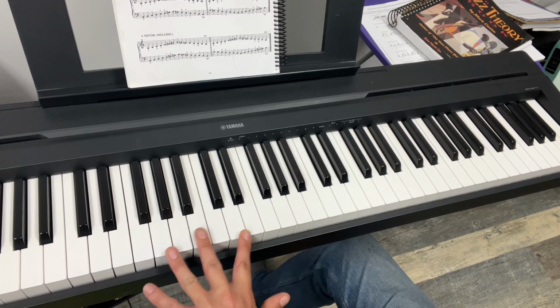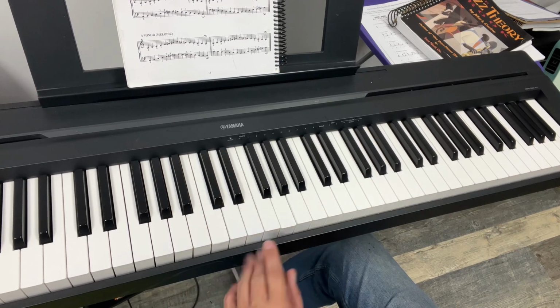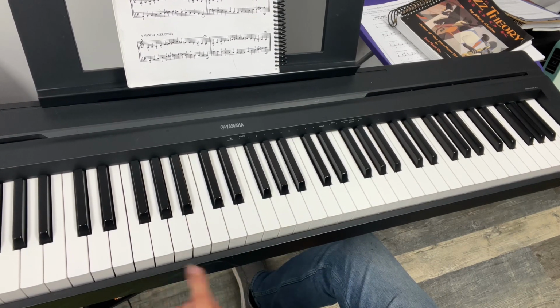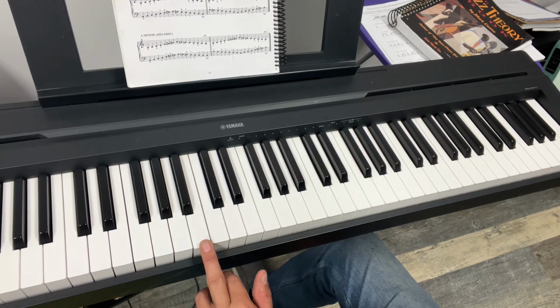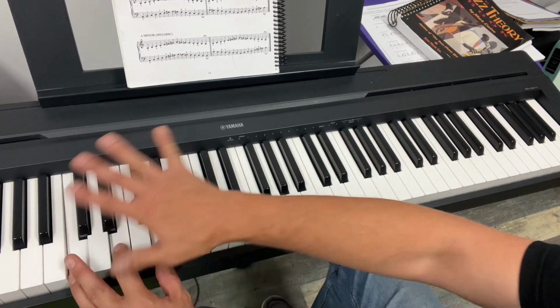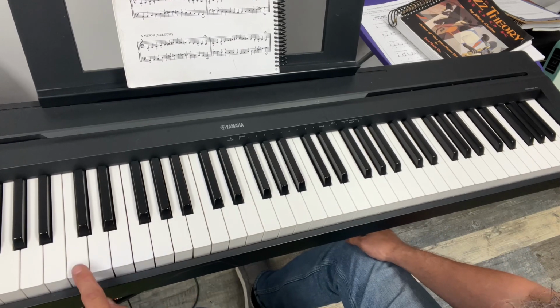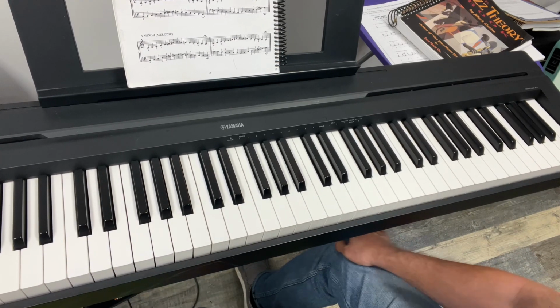Our 1 is a major, our 2 is a minor, our 3 is a minor, our 4 is a major, our 5 is a major, our 6 is a minor, and our special one is a diminished, the 7th. However, we're going to show what happens when we don't move a chord and we just play all the different variations of a 1-3-5. A 1-3-5 is a C major.